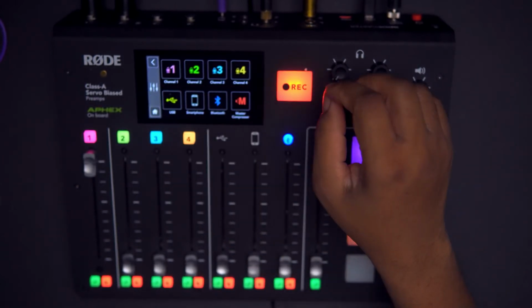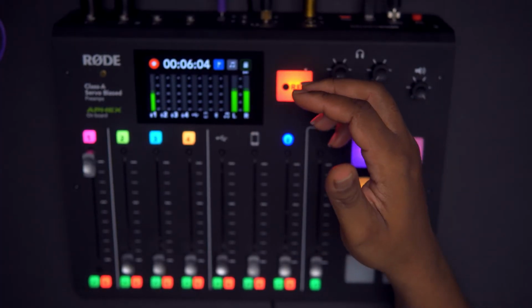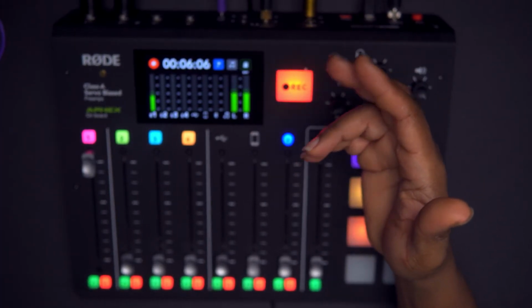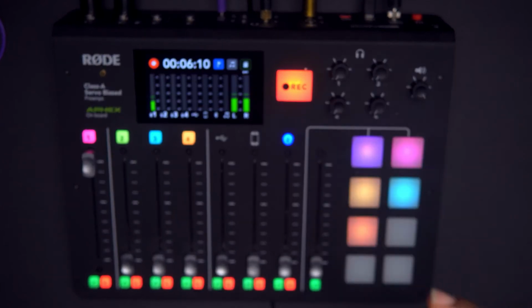Now, one of the things I really like about the Rodecaster Pro is you can see the minutes are right here. It tells me where I'm at and how long I've been recording. I've been recording for 6 minutes and 7 seconds so far. All right, let's go over here to the pads, and I'm gonna turn this up.